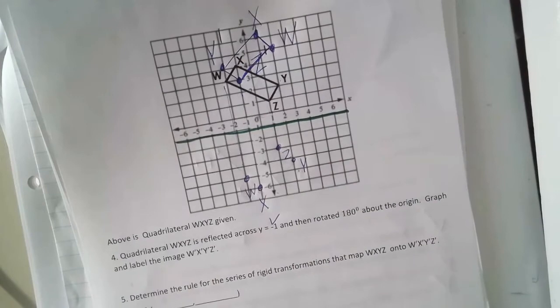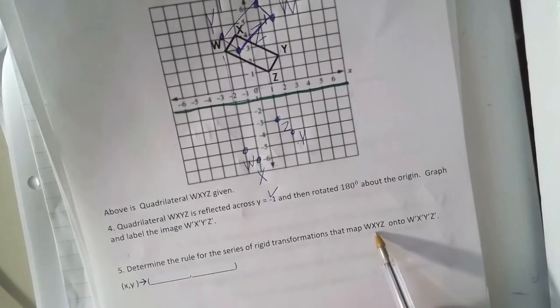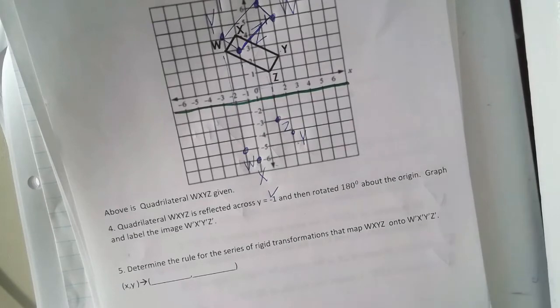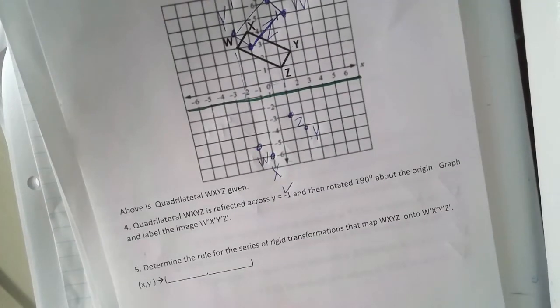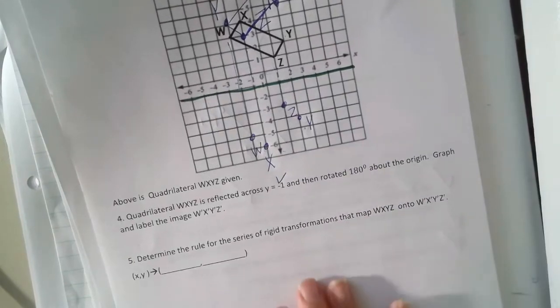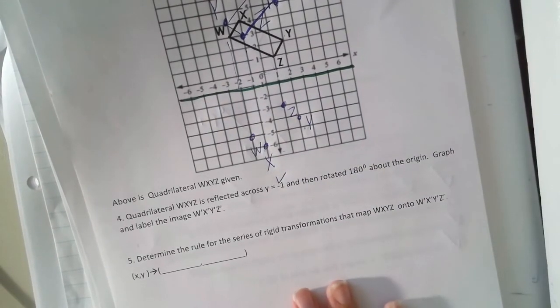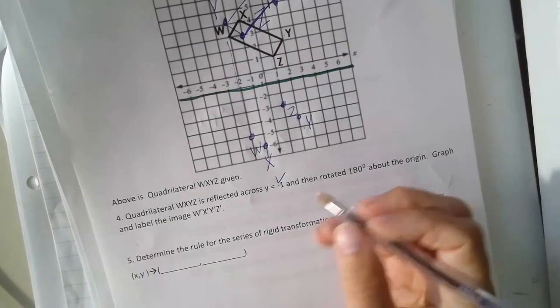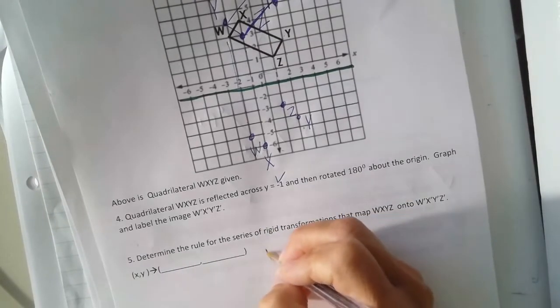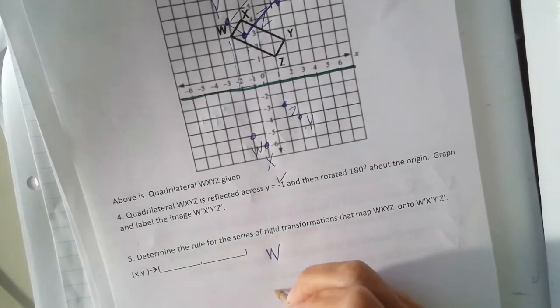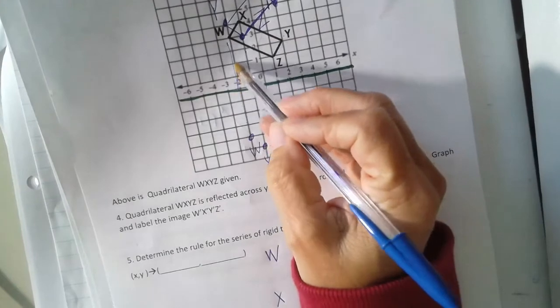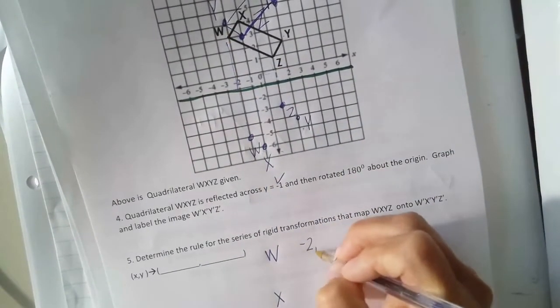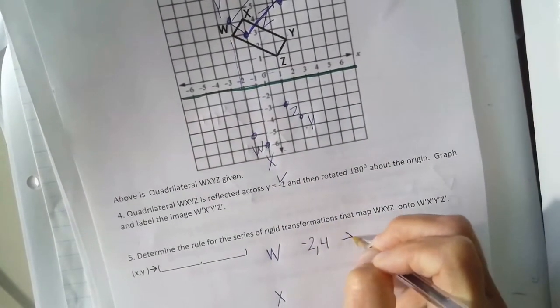Here it is. Determine the rule to get from XYZ onto X prime, double prime. Okay, we're looking for a rule here. What did we do first? Again, if you can't figure this out, that is always going to be my suggestion: take one of the letters and figure it out. I'm actually going to do 2. I'm going to do the W and I'm going to do the X just so we have 2. My original W was at -2, up 4. Okay.